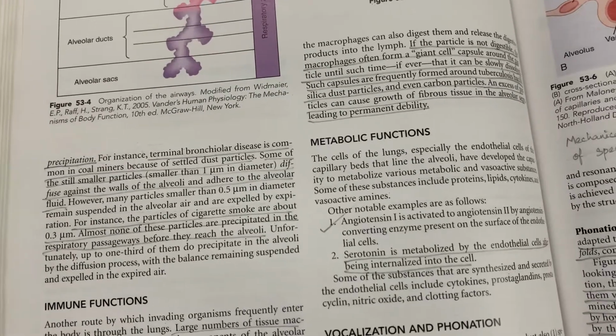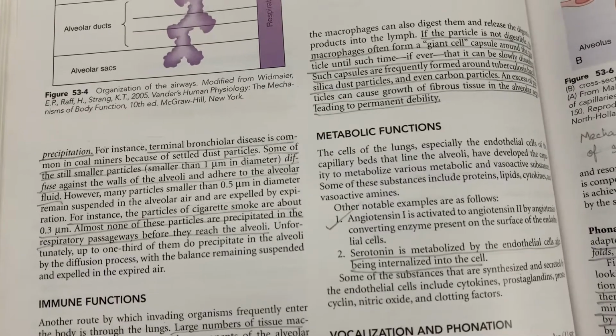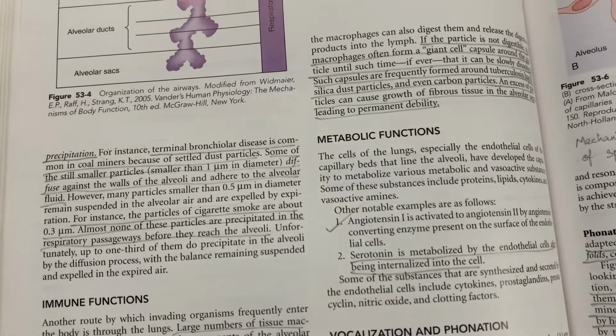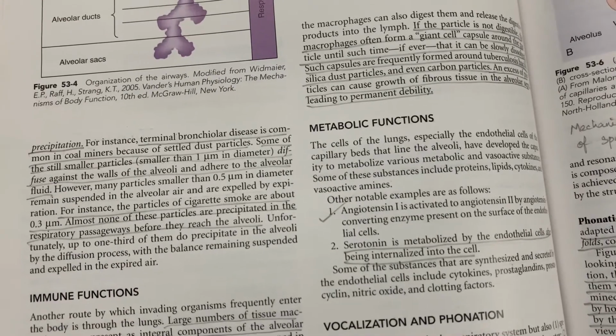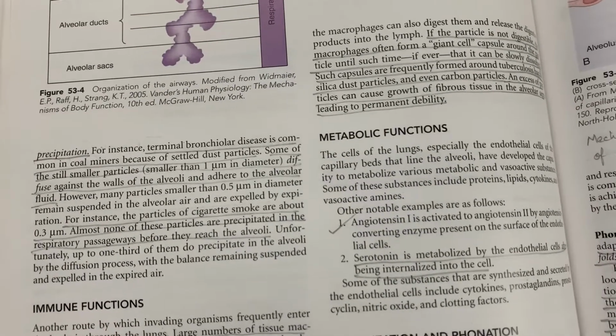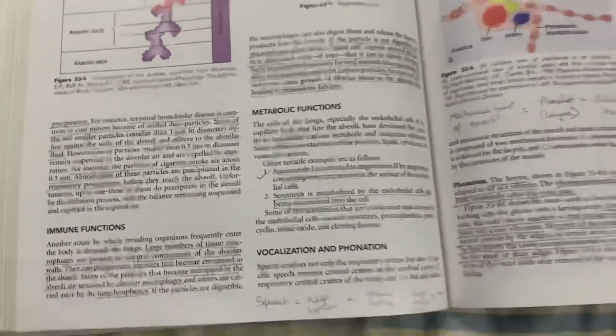And even smaller than 1, that is 0.5 micron, they remain suspended in the alveolar air and can be expelled by expiration itself. Particles of cigarette smoke are about 0.3 μm. Okay, so almost none of these particles are precipitated in the respiratory passages before they reach the alveoli.